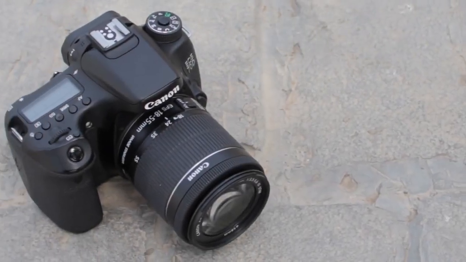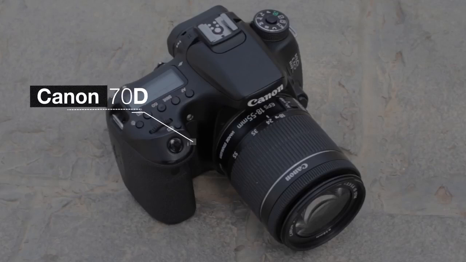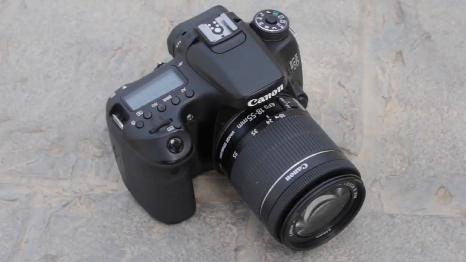We are using the Canon 70D with the kit lens for most of the shots in this video. But the method should be similar even if you're using another camera or another kit lens.